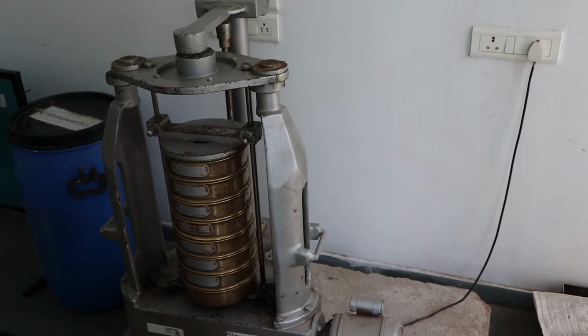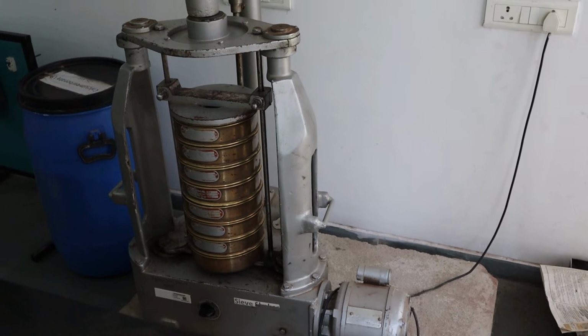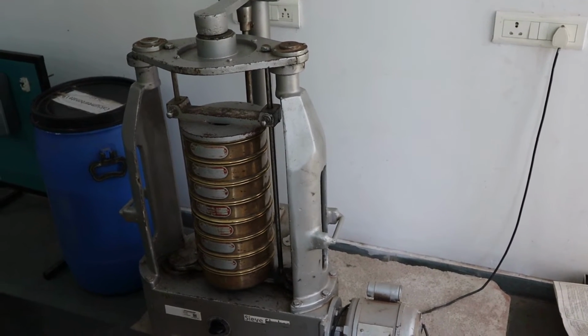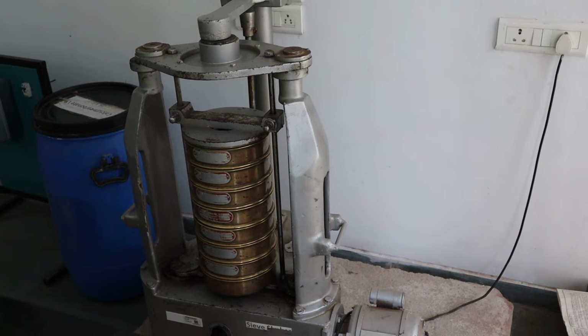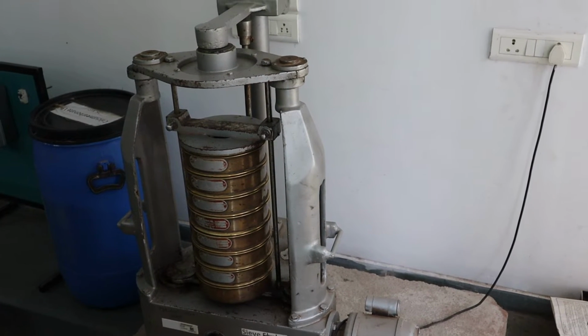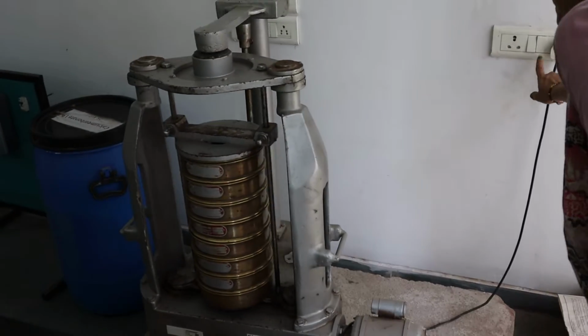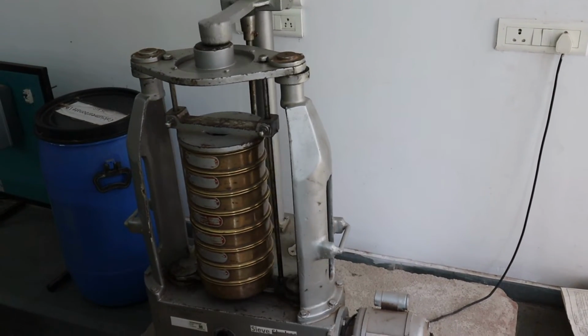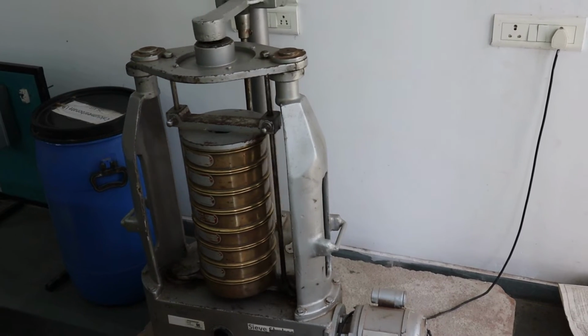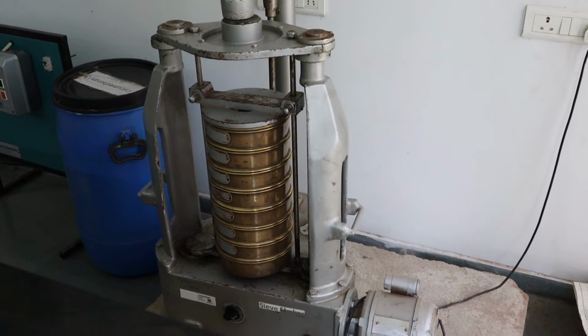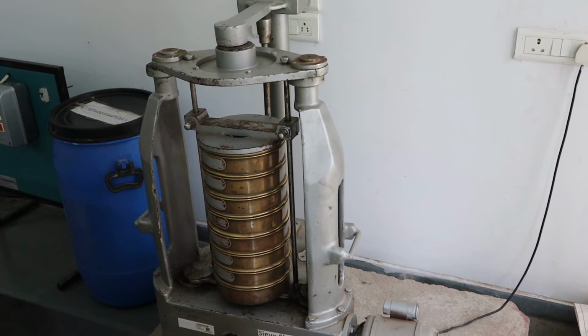Let us go ahead and do the experiment. Hi students, this is the Rotap sieve shaker, and it will give the rotating motion as well as tapping motion for the sieve shaking action. So now let us see how it moves. Madam, can you please start? I hope you understand how the rotating action and tapping action will be there.